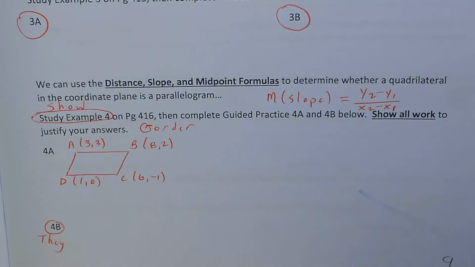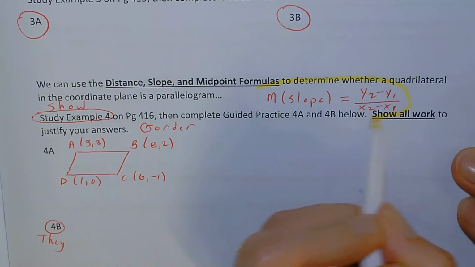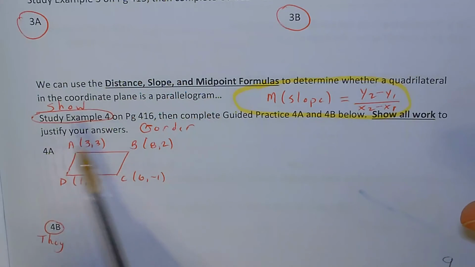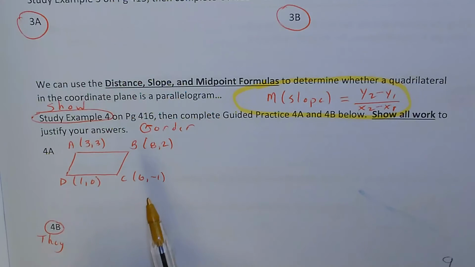So I want to point out that we're going to do this problem by using slope. So there is your slope formula. If you don't think you know it, I would write it down on your paper. It's y2 minus y1 over x2 minus x1. All right, we've done slope before, but I'm going to go ahead and just write in these slopes, and then I'm going to tell you how you determine if this is a parallelogram or not.